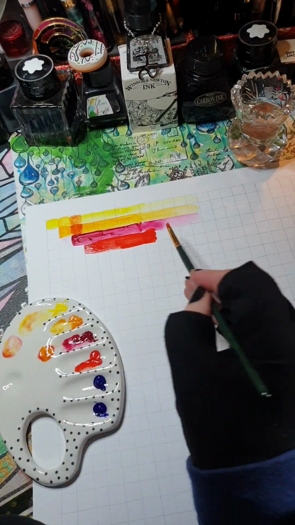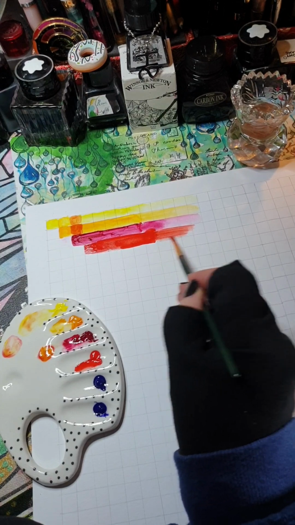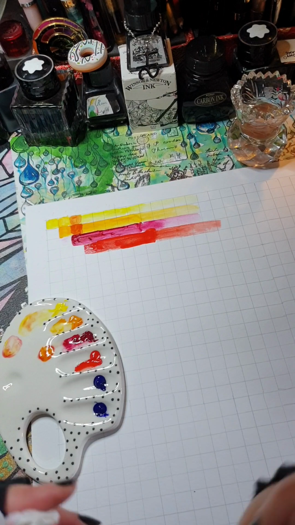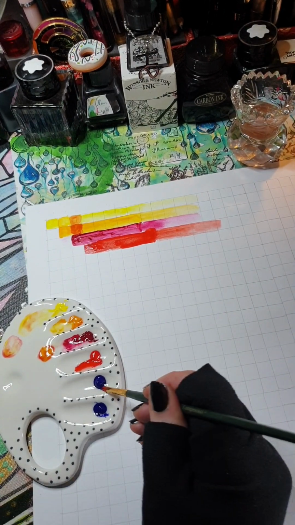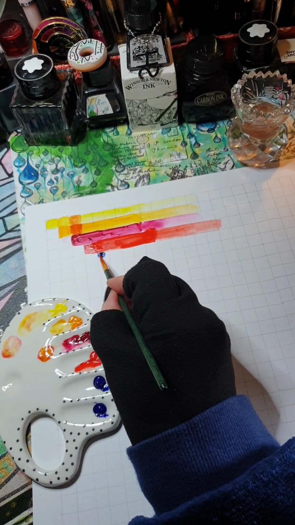And then a gradient. Oh, I forgot to mix it, didn't I?